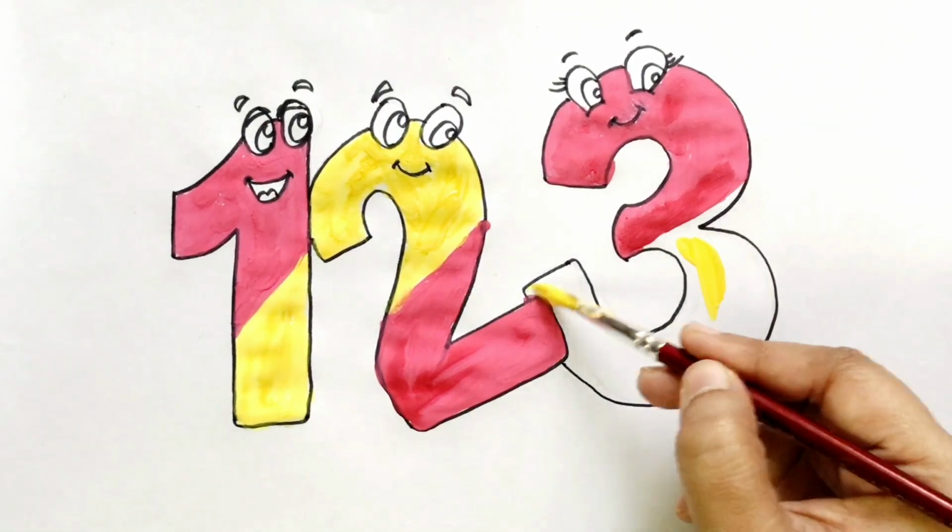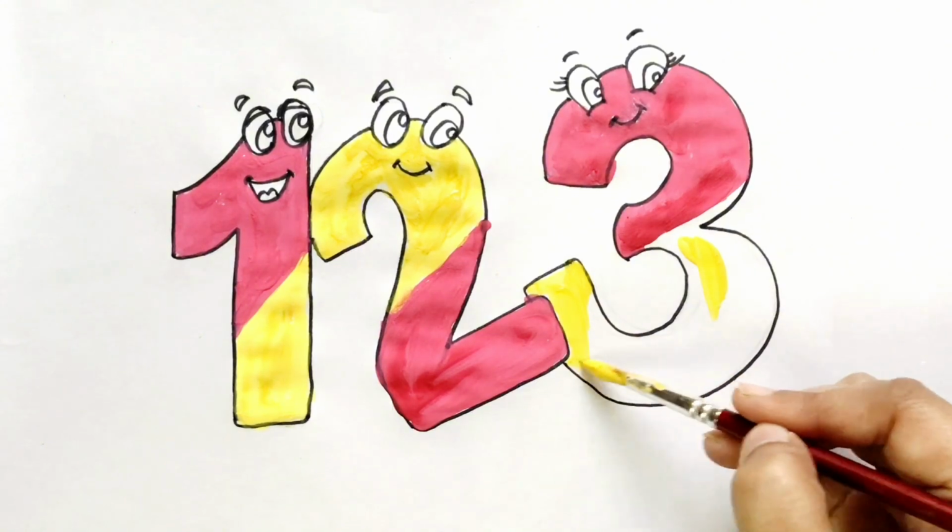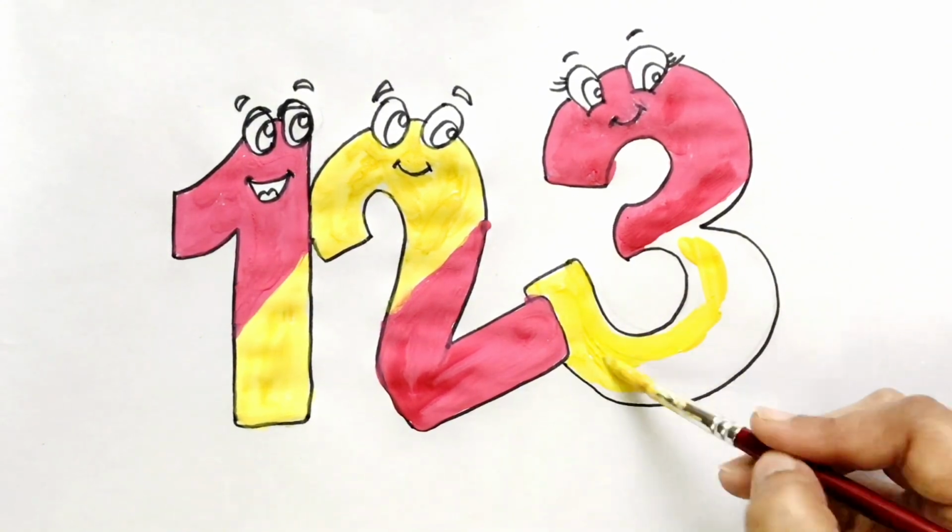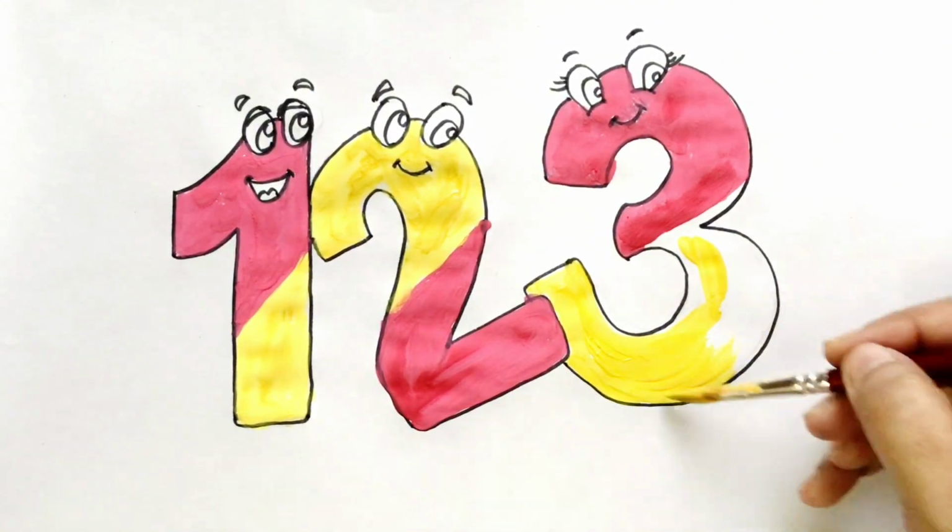Third number is 3. I paint the number 3. 1, 2 and 3.